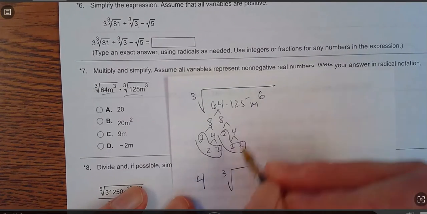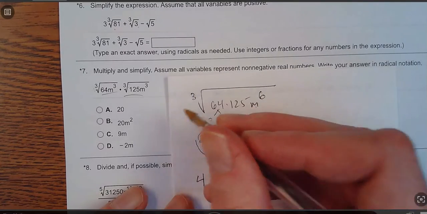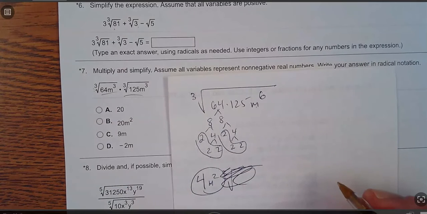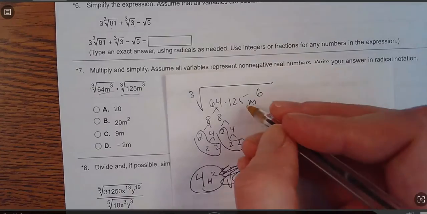And then, I don't need that. M to the 6, for every group of 3, you can pull 1 out. So I can pull 2 out. And I don't need it anymore. So 4 m squared. Just realized I didn't do the 125 yet.